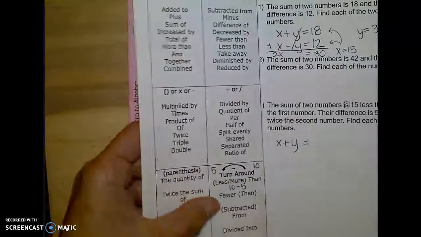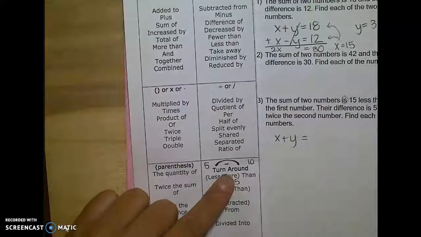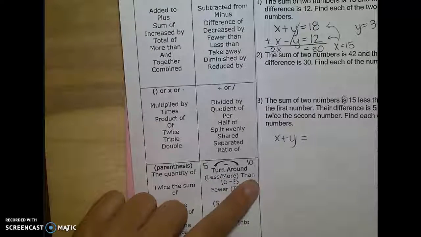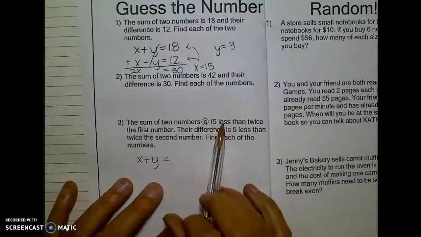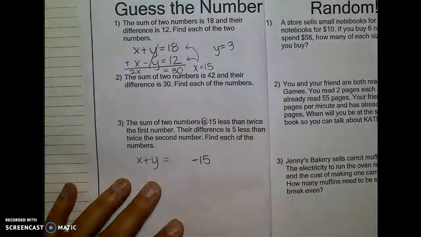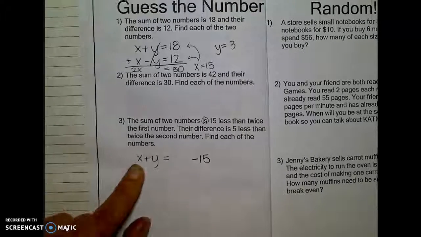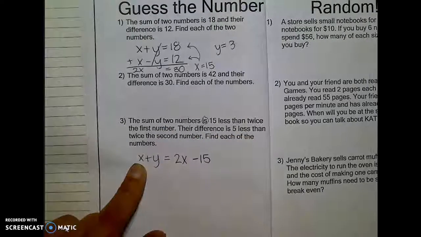We had these turnaround words where they mean subtraction, but I need to change the order that they're written in, and less than is one of those turnaround words. So that's how this can be helpful to us. So right here when it says 15 less than, I really need to do minus 15 at the end, twice the first number, and for me the first number I wrote down was x. So twice the first number.